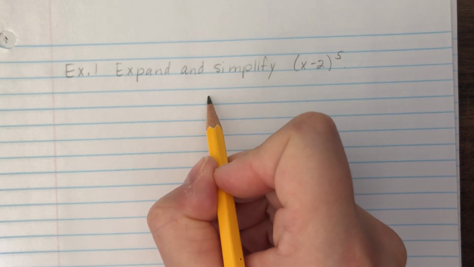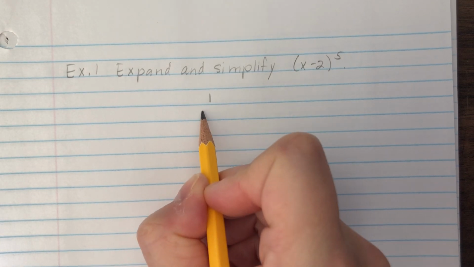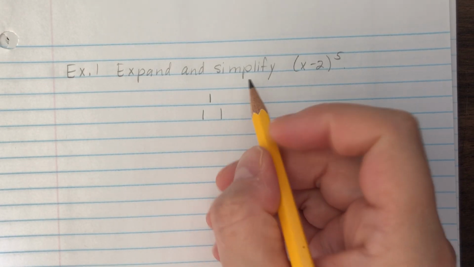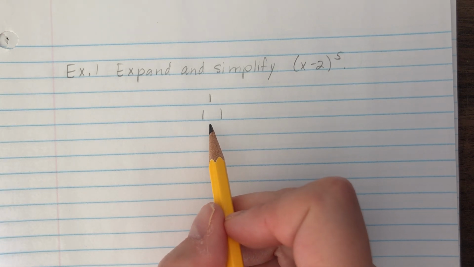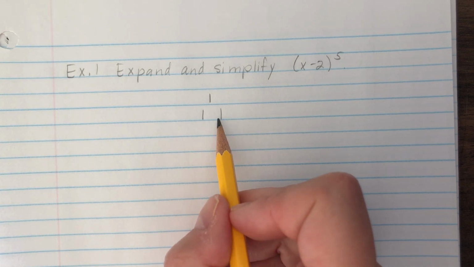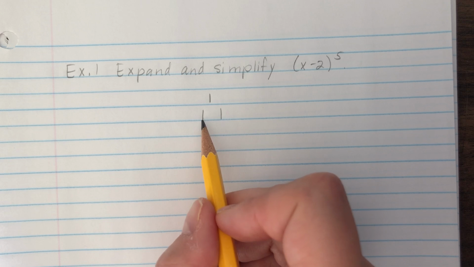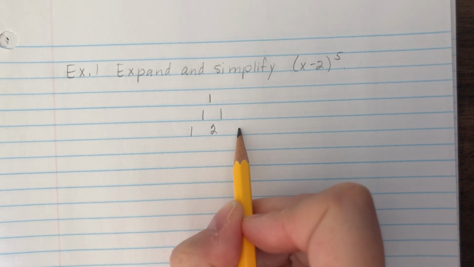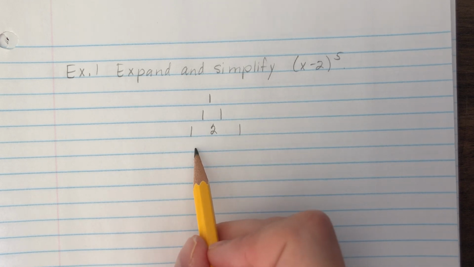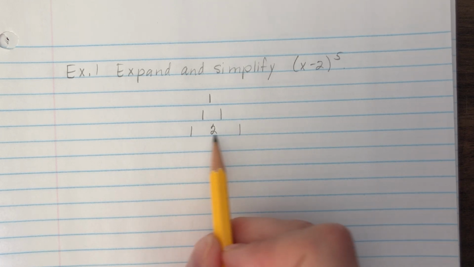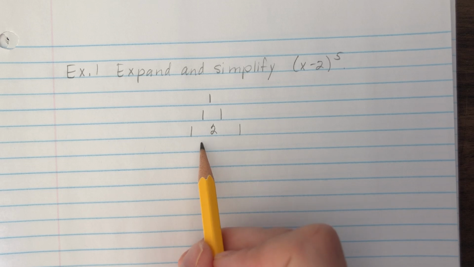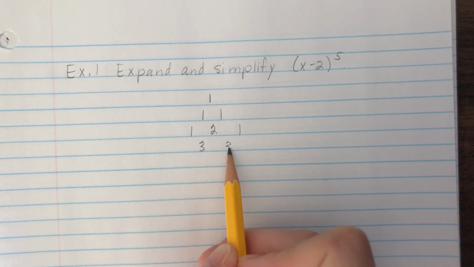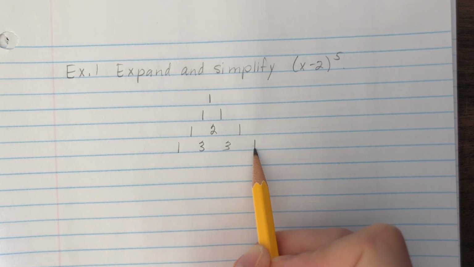So Pascal's triangle starts with 1 in the 0th row, and then 1 and 1 in the first row. To get subsequent rows, all you have to do is add consecutive numbers in the previous row. So adding 1 and 1 together gives us 2, and then you're going to write 1s on either side. To get the next row, add these consecutive numbers together. So 1 plus 2 is 3, 2 plus 1 is 3, and we're going to add 1s on either side.